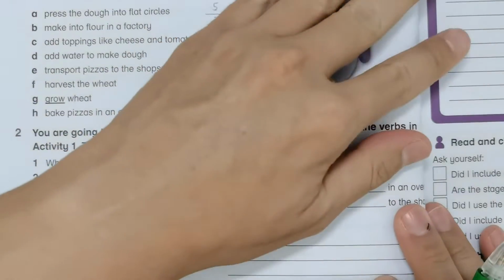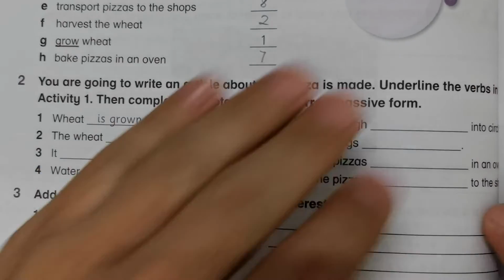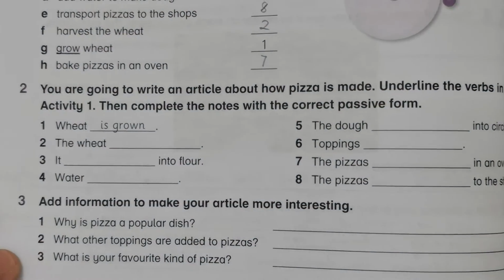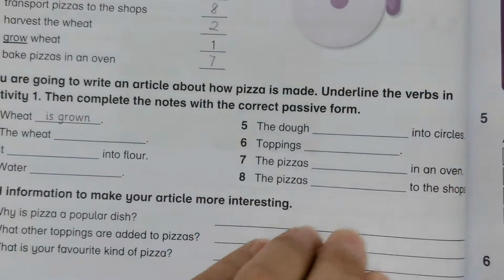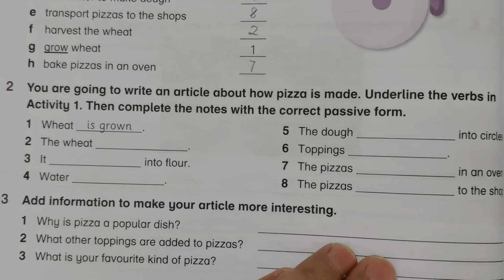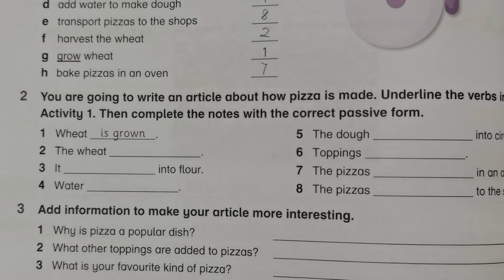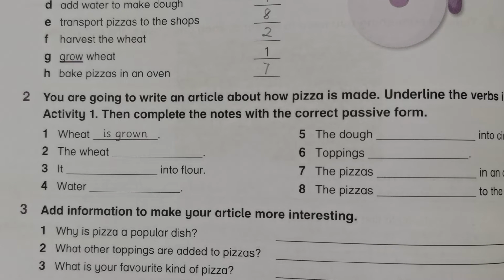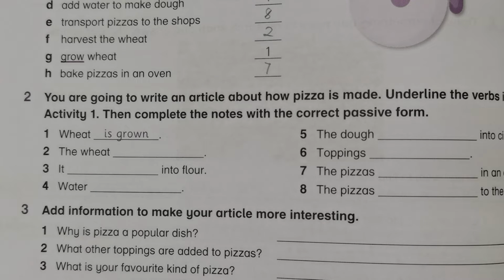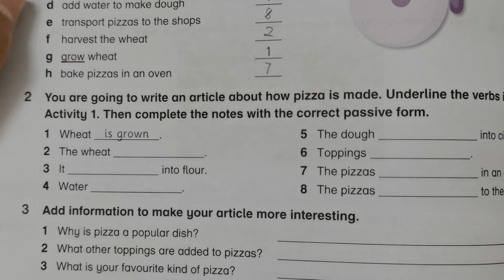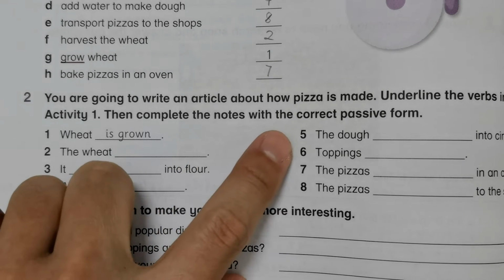And then number 2, so I will maximize it a bit so we can see clearly. Okay, activity 2. You are going to write an article on the next page about how pizza is made. Underline the verbs in activity 1. Later we underline all the relevant verbs in activity 1, and then you need to complete the notes with the correct passive form.